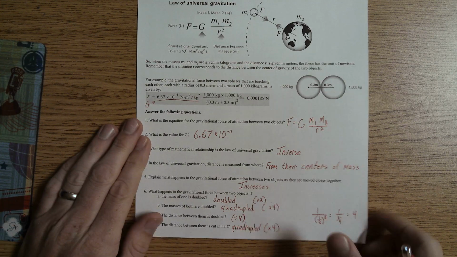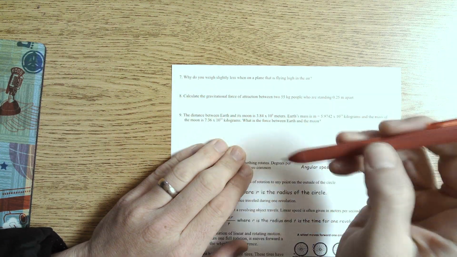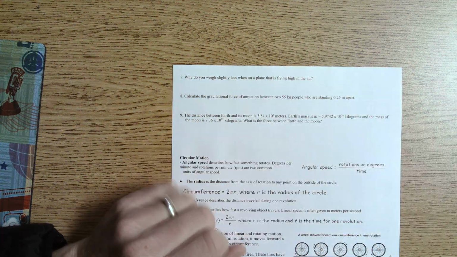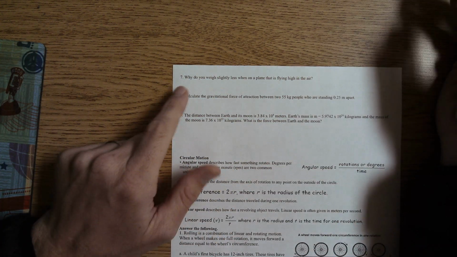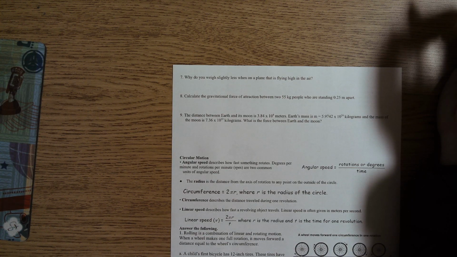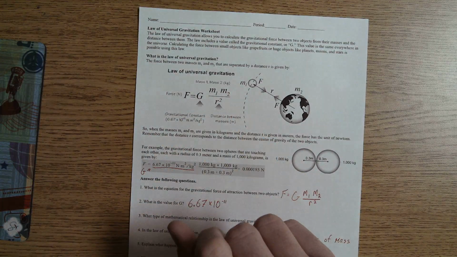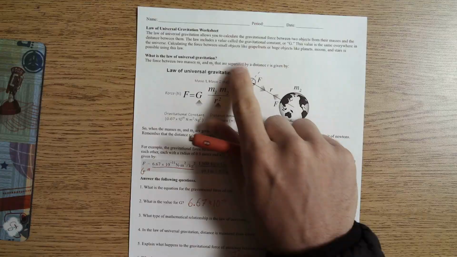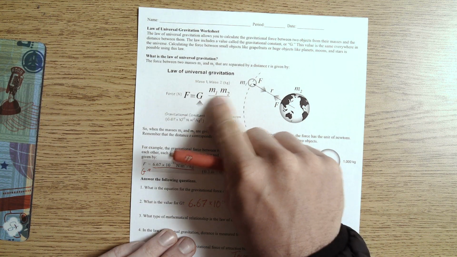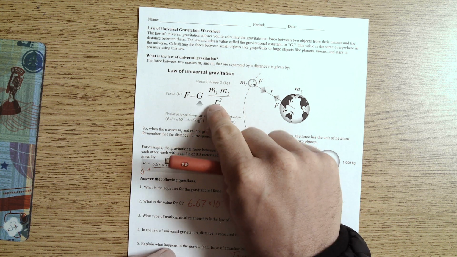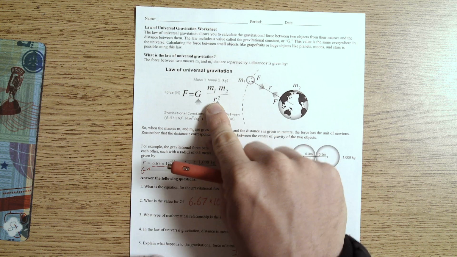Okay, let's go ahead and look at the backside now. It says, why do you think you weigh slightly less when you're on a plane that is flying in the high air? Well, if you are in the air flying in a plane, what do you know about the equation? What's going to change? Is it going to be your mass? No, your mass is not changing. G is always constant.